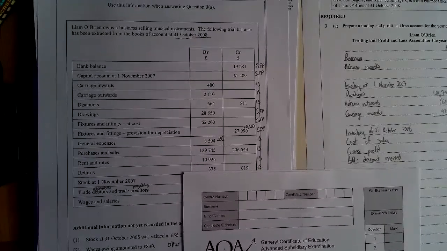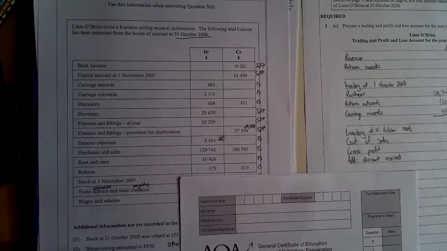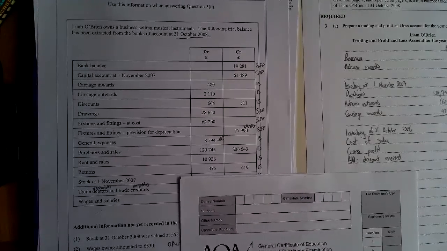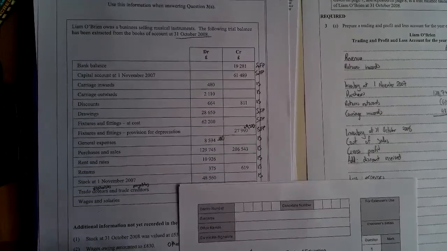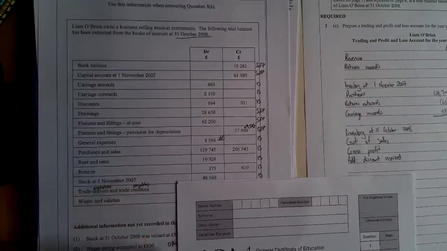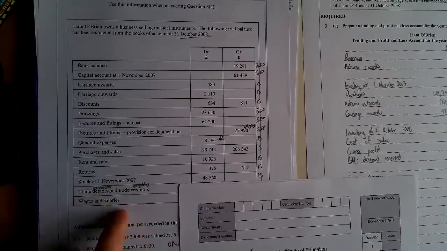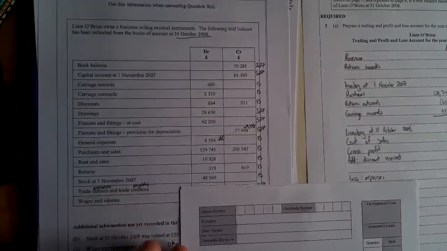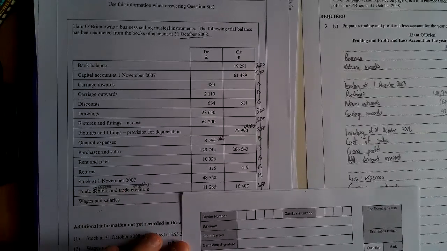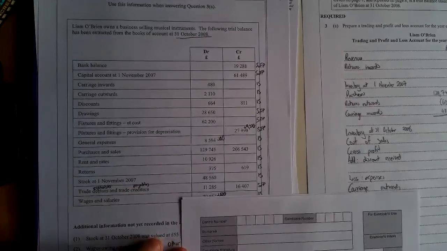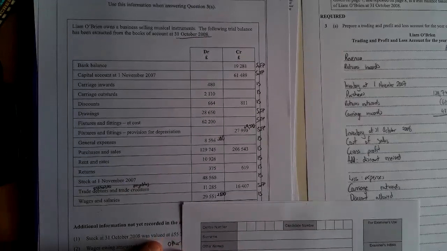Returns, again, income statement. Stock, which means inventory, remember, well, that's the income statement because that's the opening stock. And the trade debtors and creditors, which means receivables and payables, that's the SOFP because that's the assets and liabilities. And wages and salaries, that's an expense.